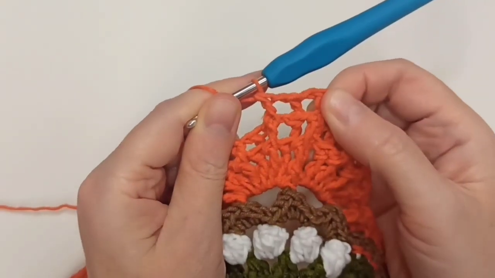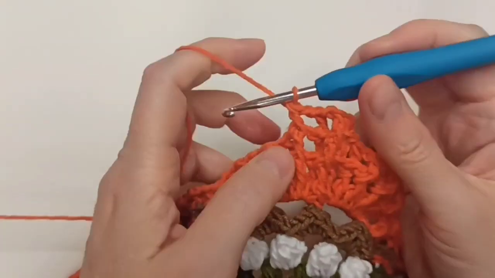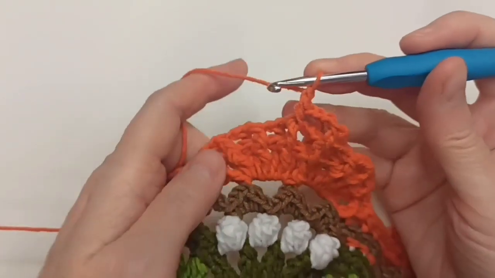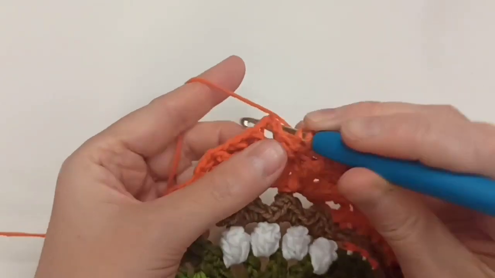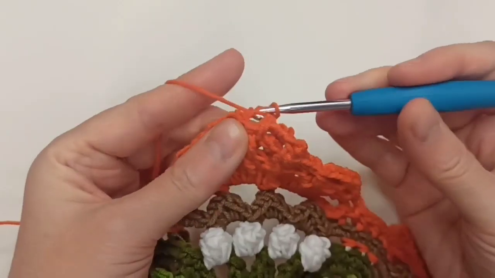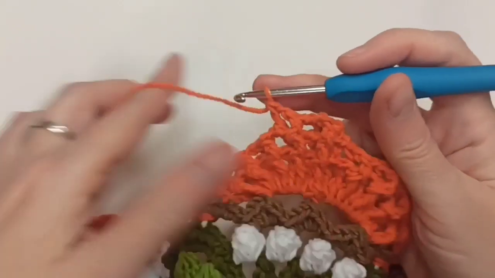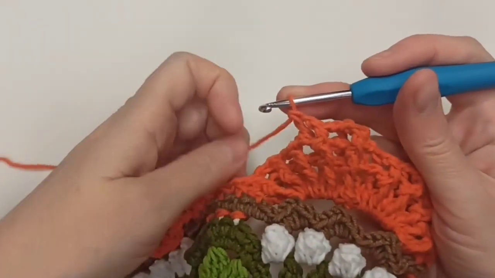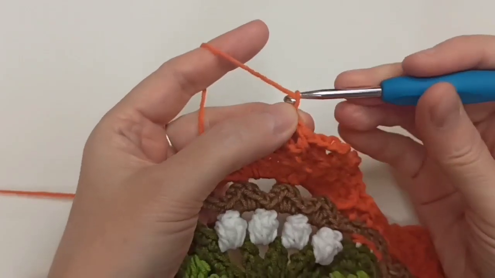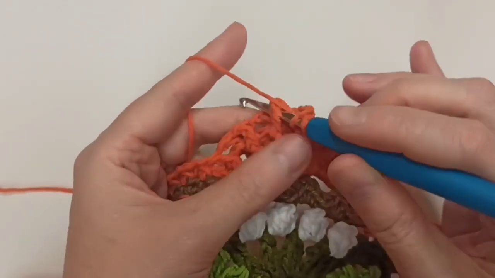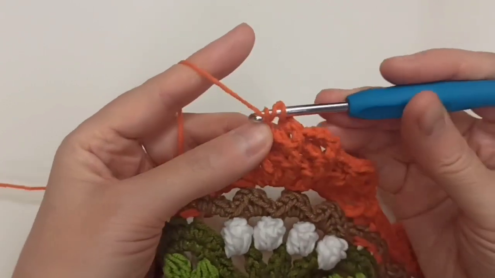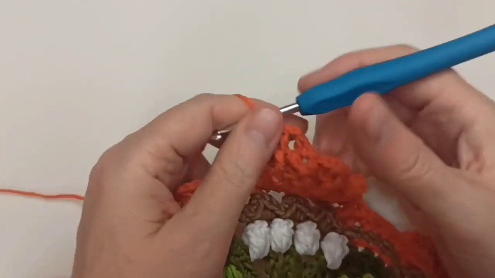And this is our first small repeat out of 4. Let's continue. Chain 1, we skip next chain 1 space and back post double crochet around next stitch, which is back post double crochet as well. Then chain 1, we skip next chain 1 space and around next stitch front post double crochet.